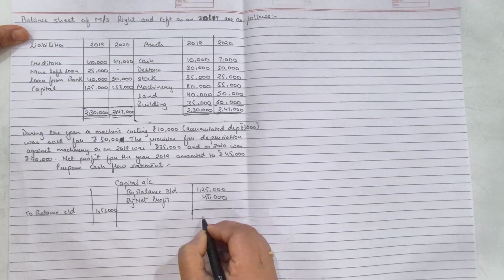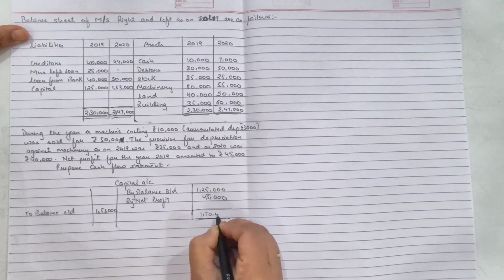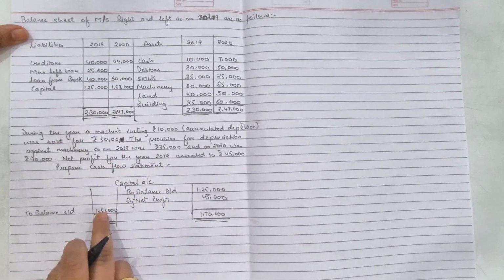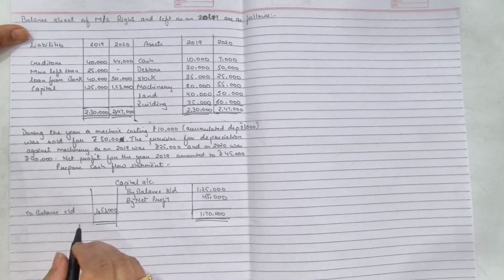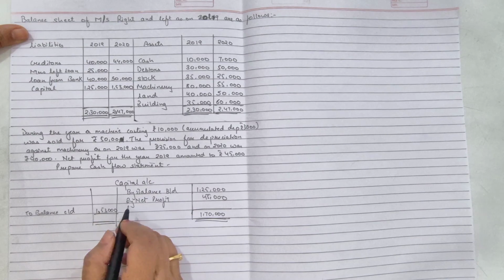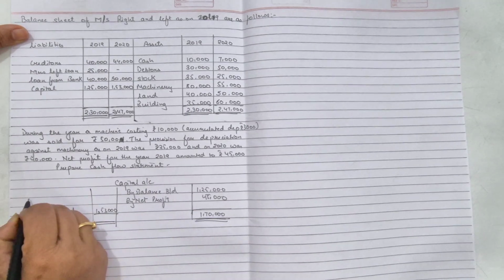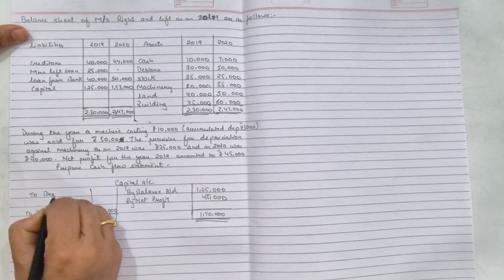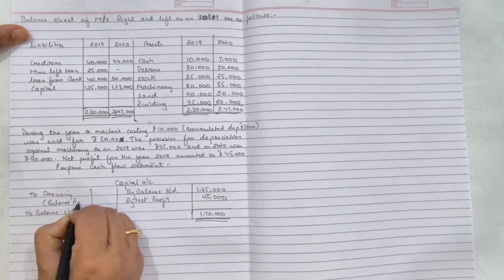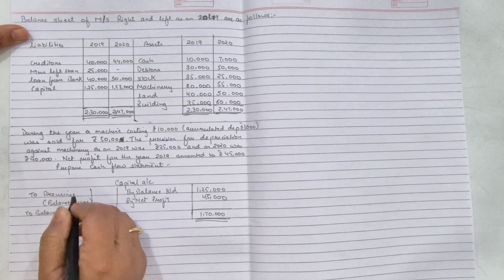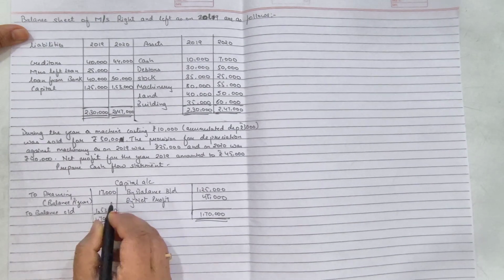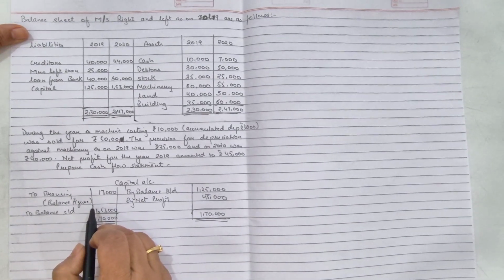So the credit side total would be 1,70,000. And we have a closing balance of 1,53,000. So what about the 17,000, which is the balancing amount? 1,70,000 minus 1,53,000 is 17,000. So this would be our drawings, the balance figure. So this was the hidden transaction, that drawings of 17,000 were there, students. Understood? Because this will be used in our cash flow statement.